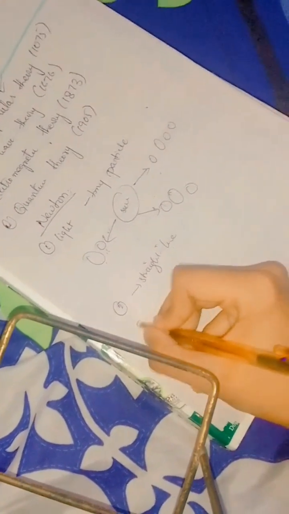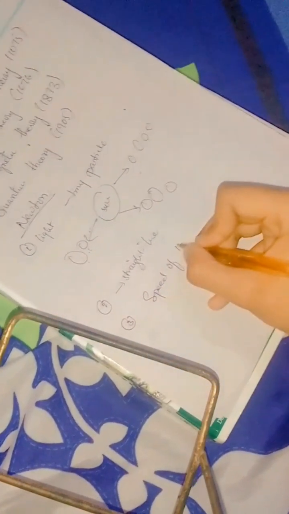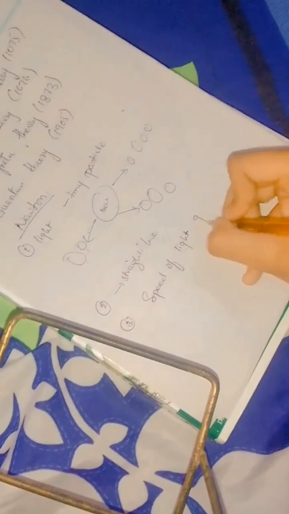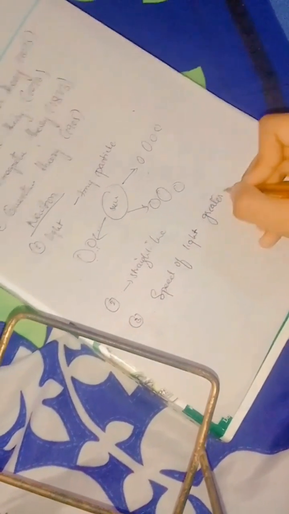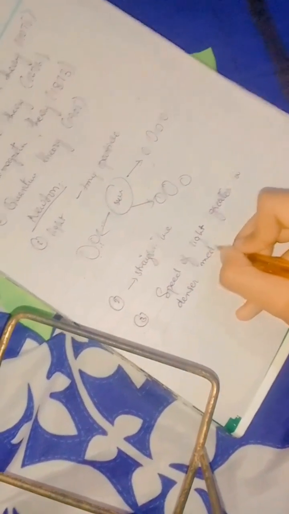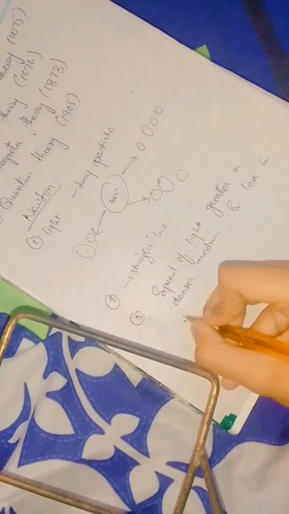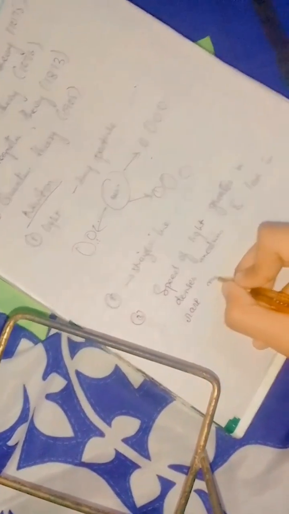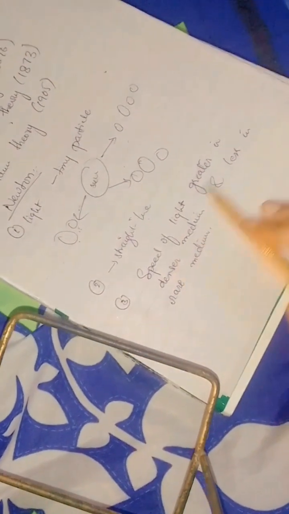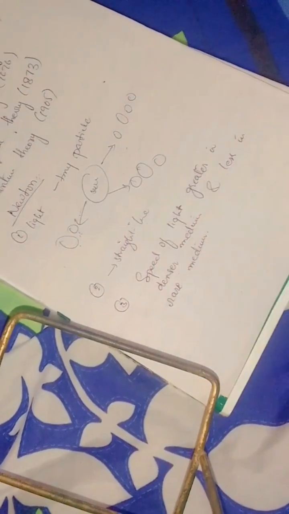Then third, Newton said that the speed of light is greater in a denser medium and less in a rarer medium. The speed of light is greater in a denser medium and less in a rarer medium.